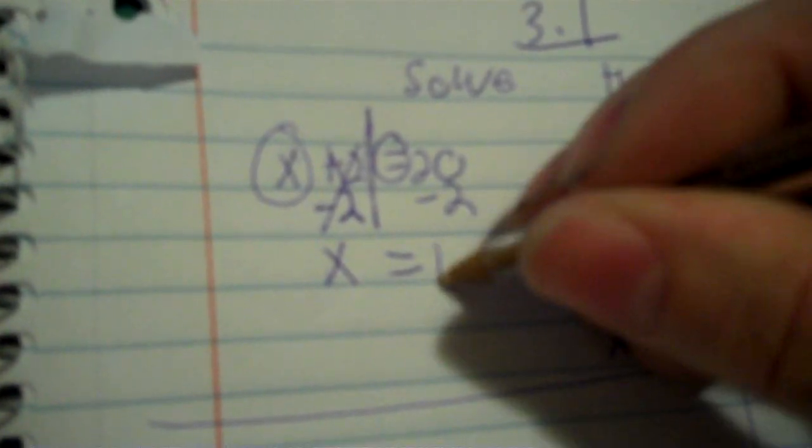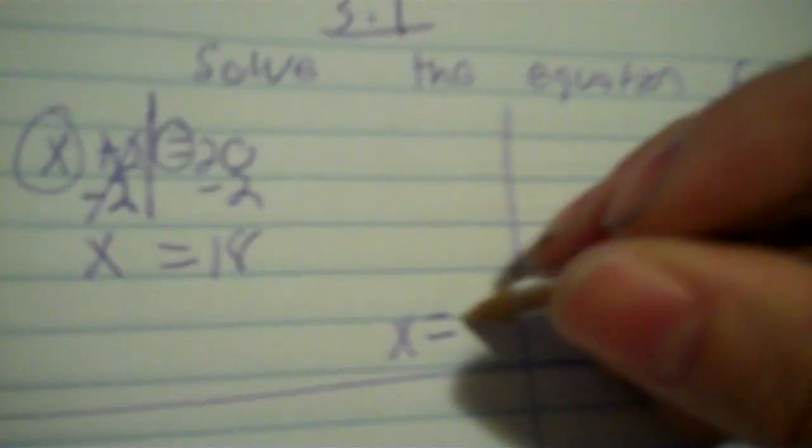What I do to this side of the wall, I have to do on the other side of the wall, okay. So line up your equals. 2 minus 2 is 0, so you can cross that out, and you have x by itself. Now on the other side, 20 minus 2 is 18. So x equals 18, because 18 plus 2 equals 20.